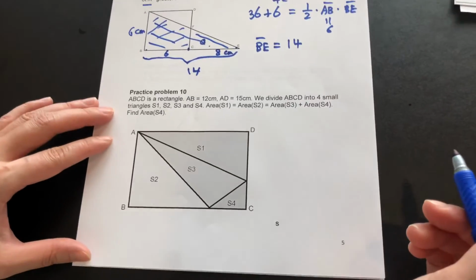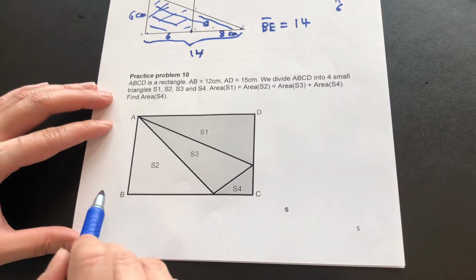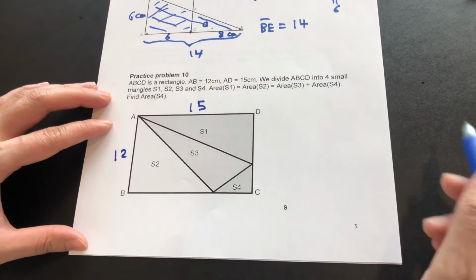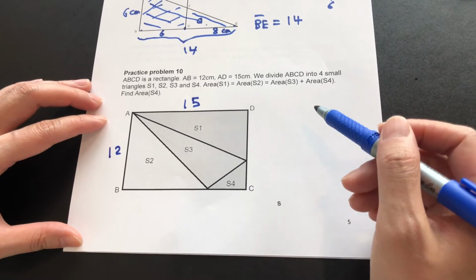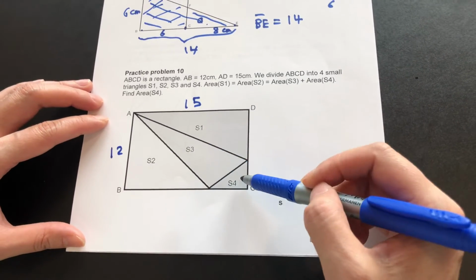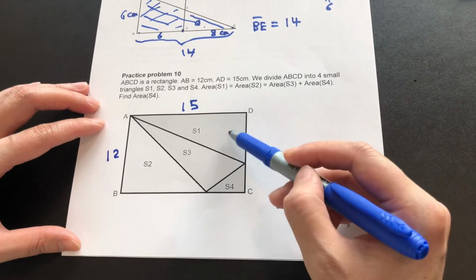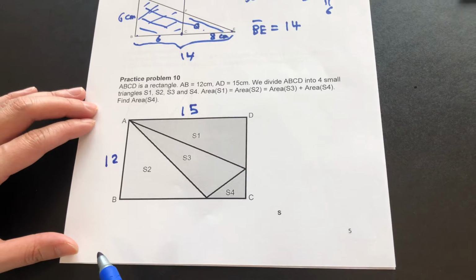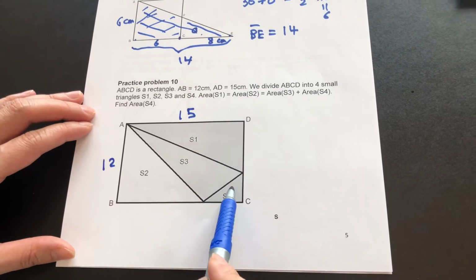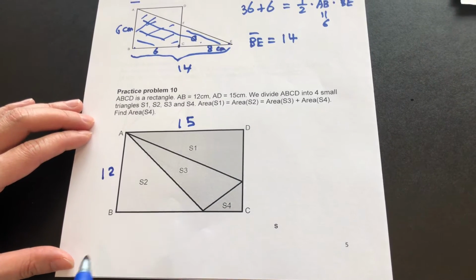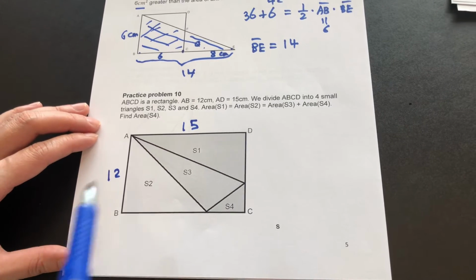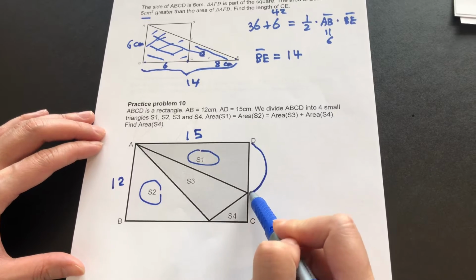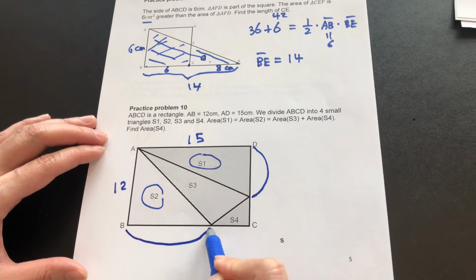Problem number 10. ABCD is a rectangle. AB is 12, AD is 15. We divide this into 4 small triangles, S1, 2, 3, and 4. And the areas S1, S2, and this one are all equal. So this is 1/3, this is 1/3, and this is 1/3. So you know the area of this triangle and this triangle. You can find out the length of this part and the length of this part, right?